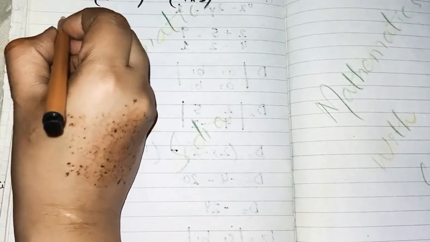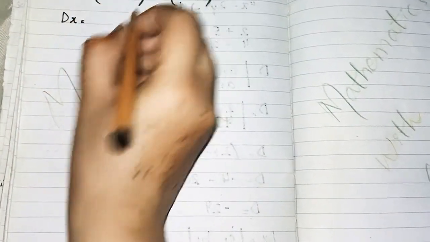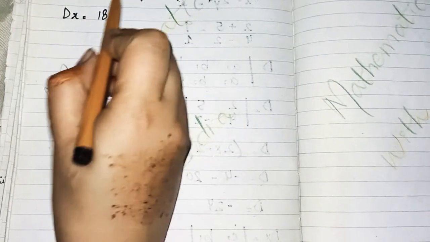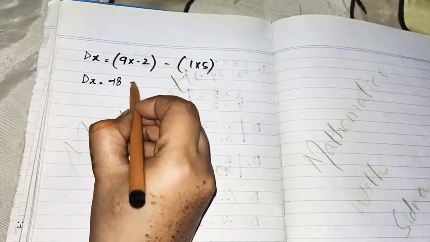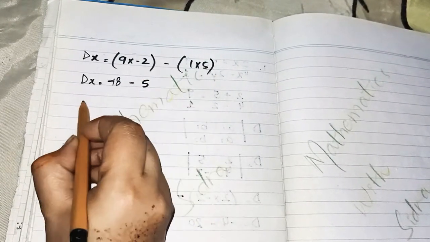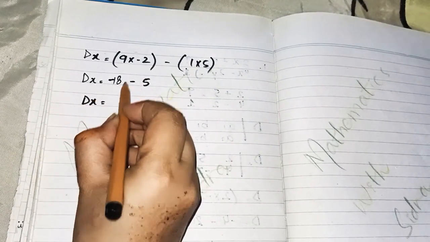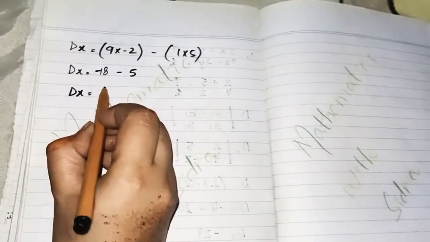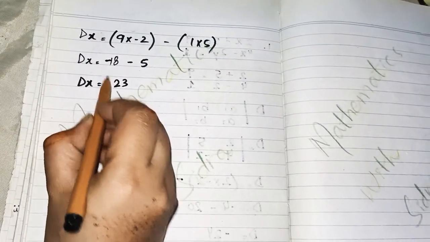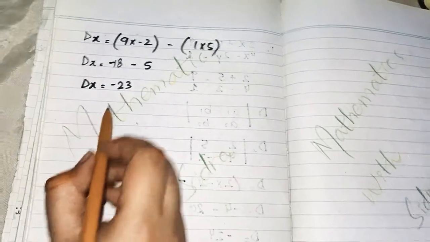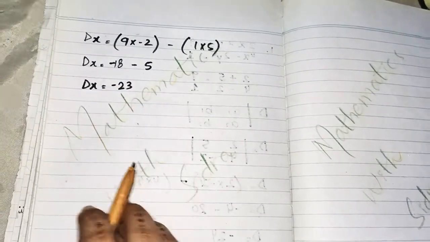Now you have to subtract them. 9 2s are 18 and plus minus is minus. Now here we have minus 1 5s are 5. Dx is equals to minus 18 minus 5, which is minus 23, and we have the symbol of subtraction with the biggest value, so we have to write this symbol.